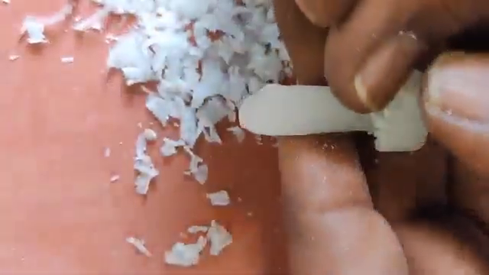Now it looks slightly rounded on all the sides. Can you see? Slightly it is rounded. Okay, so when you polish it, it looks round and smooth.